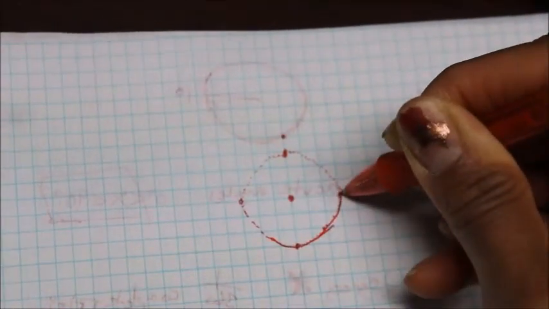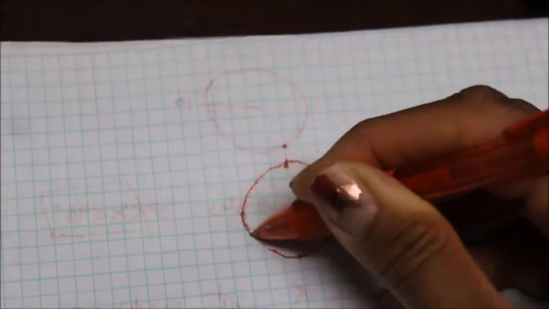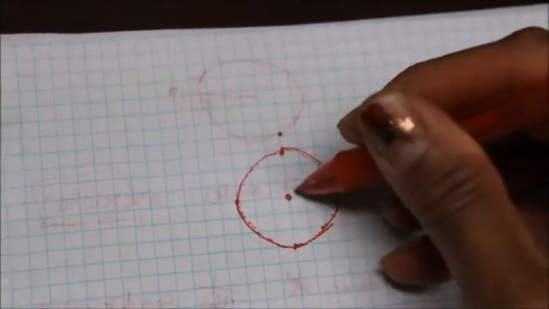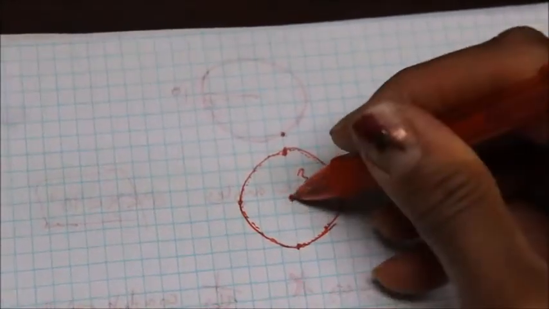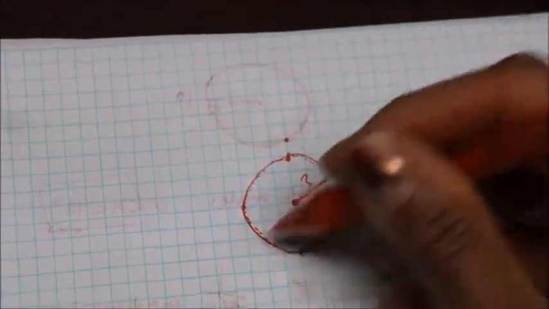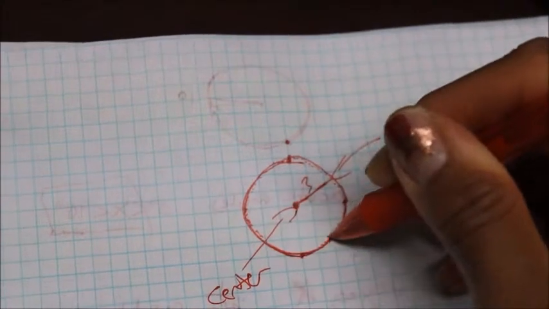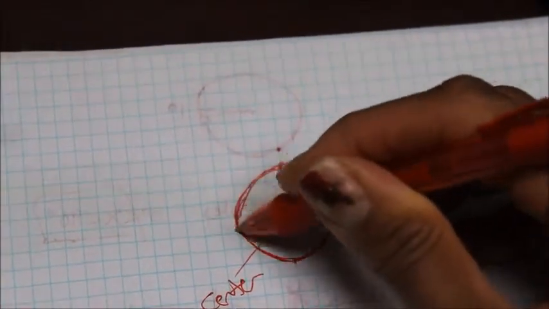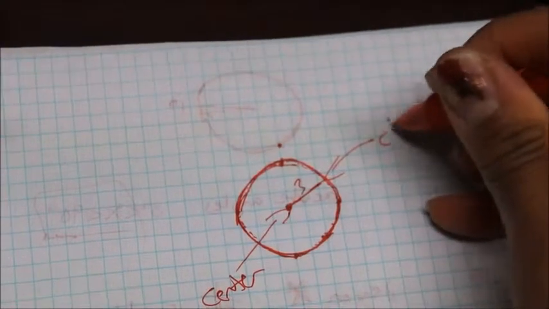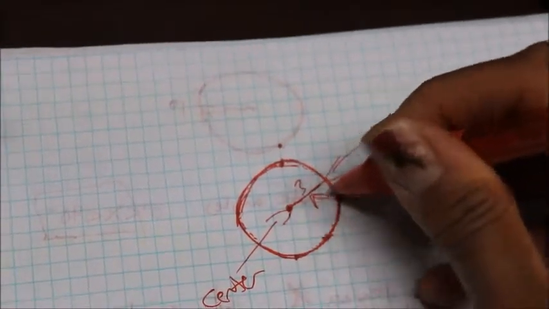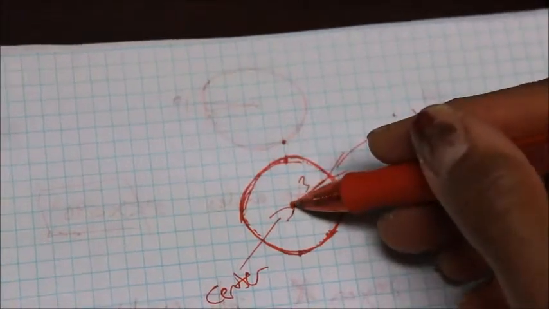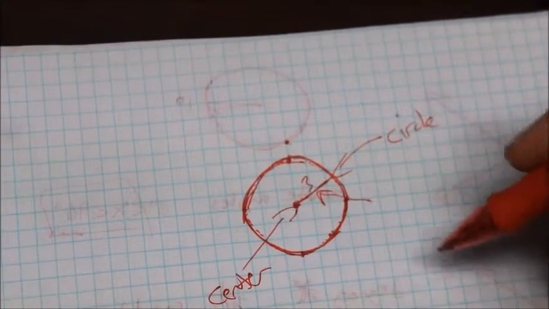And obviously I'm not going to be able to draw in every single point, so we cheat and we just draw this curve. We just make this continuous curve, and that represents all of the points that are 3 units away from this point here. That given point we call the center. The actual circle here is this curve that we see. Everything on the outside is our circle. Those are all of the points that are this many units away from that center.